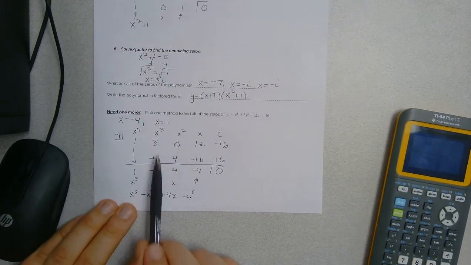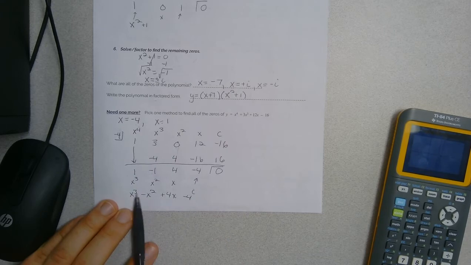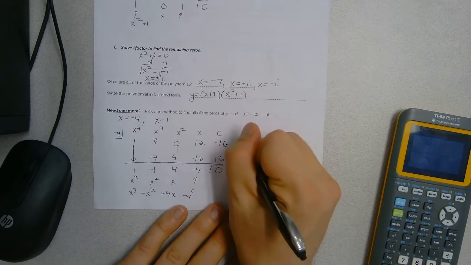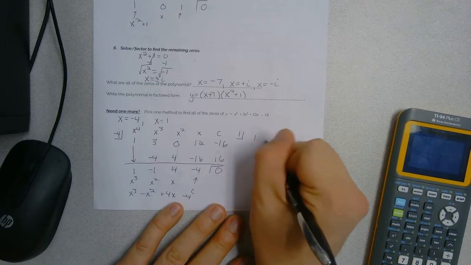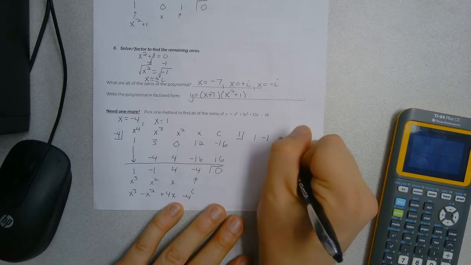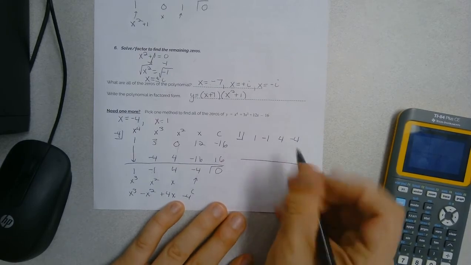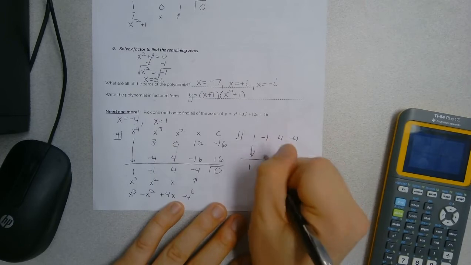And then we actually know there's another real root. So we're going to take this x cubed minus x squared plus 4x minus 4 and divide it by 1. So I'm going to put my 1 here. And then coding that, I have 1, -1, 4, and -4. So I bring my 1 down. 1 times 1 is 1.